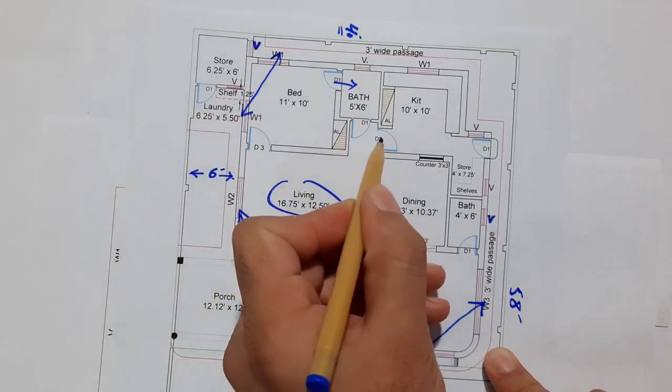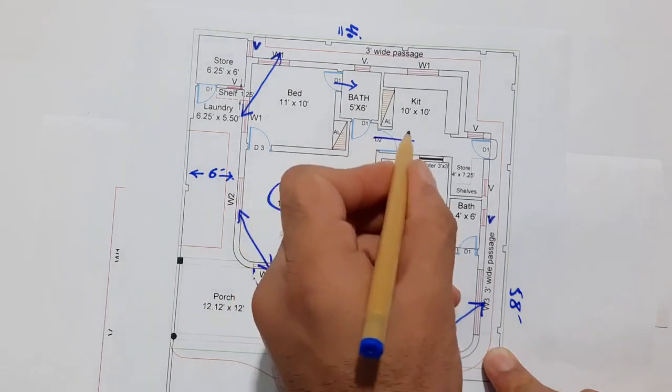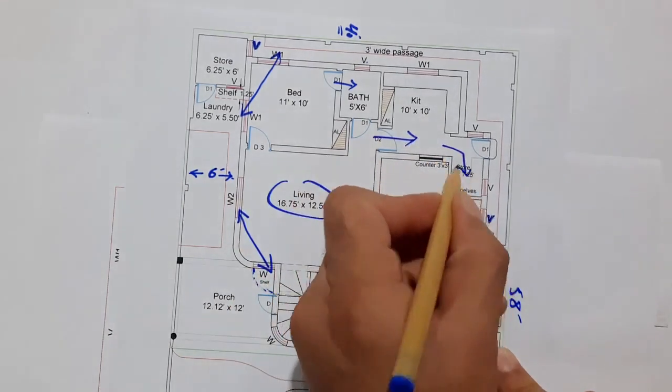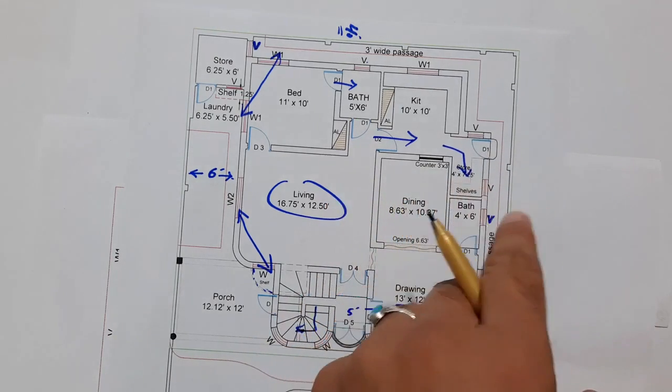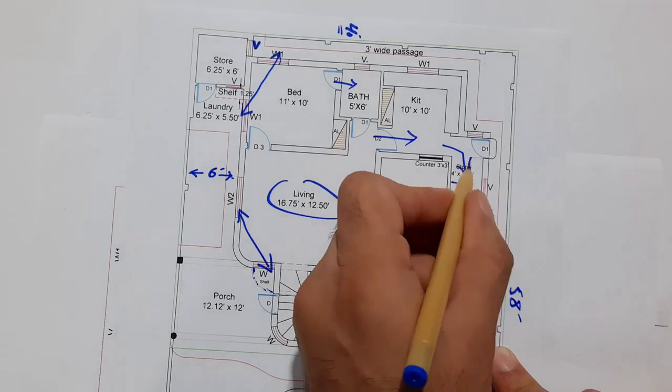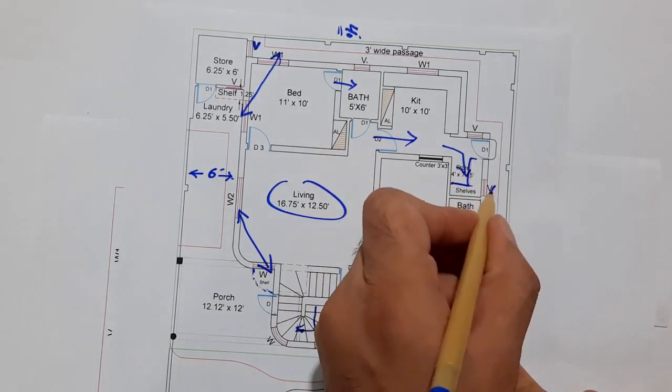Now guys, you can see this is the kitchen. Size of the kitchen is 10 by 10 feet, and with this kitchen we have this store. Size of the store is 4 feet by 7 feet 3 inches. Also guys, you can see this is the shelf. Okay, next guys, you can see this is ventilation.